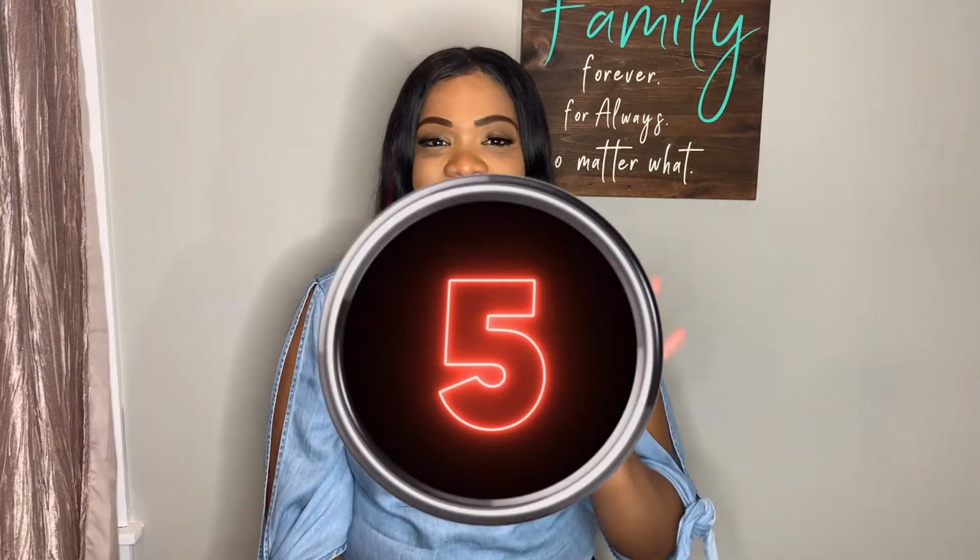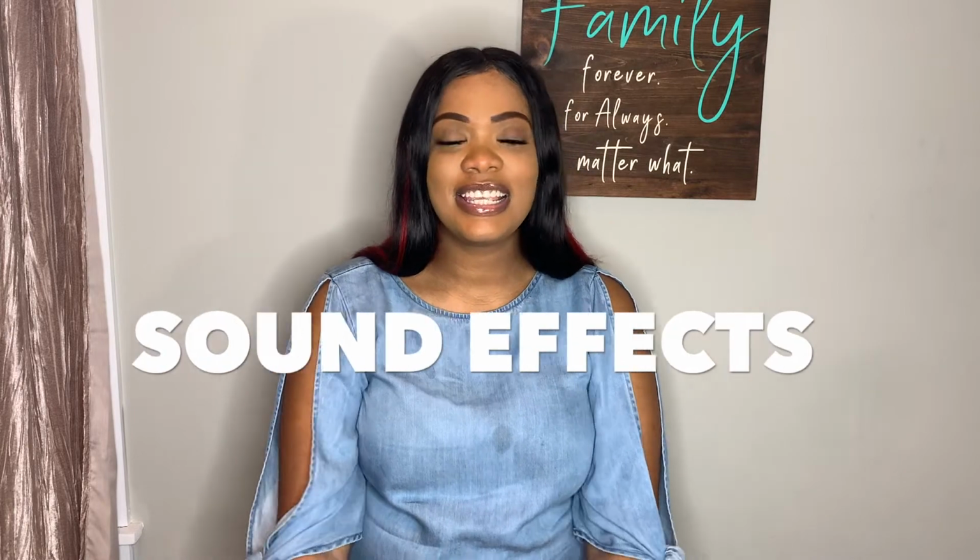Tip number 5 is sound effects. This is used whenever you would like to emphasize anything that is in your video or if you would like to emphasize any other edits that you have done in your video. For example, it can enhance your titles coming in and out, and it could also enhance your transitions.